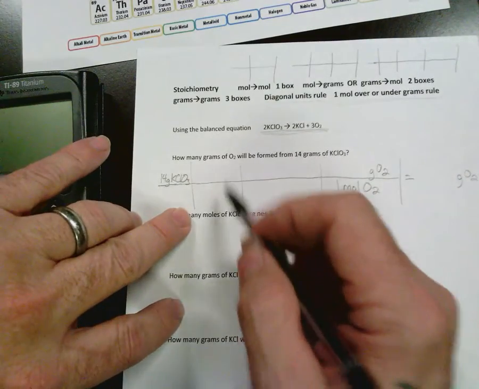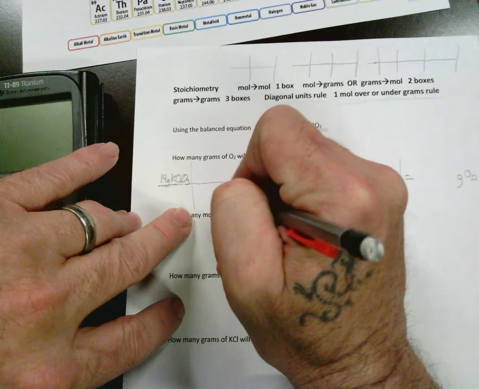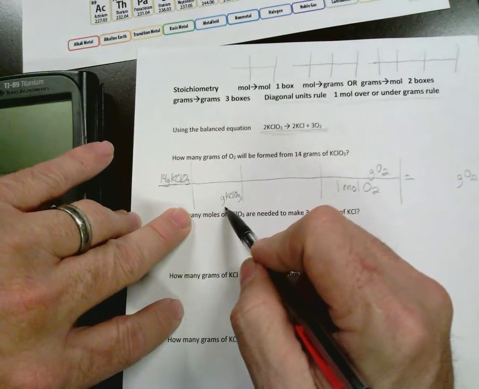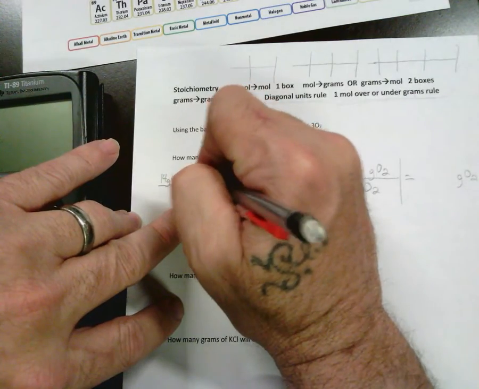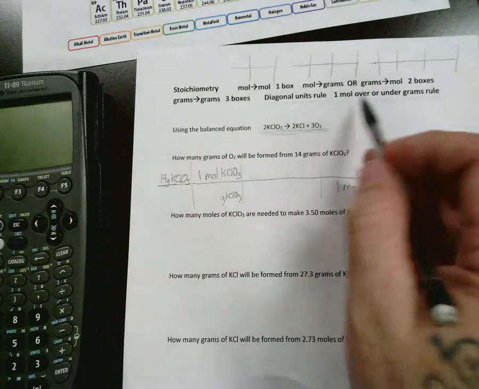Same over here. By the diagonal rule, this has to be grams KClO3. And as soon as I write grams of KClO3, on the other side I write 1 mole KClO3.